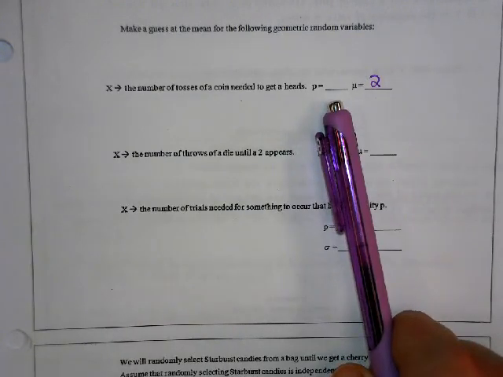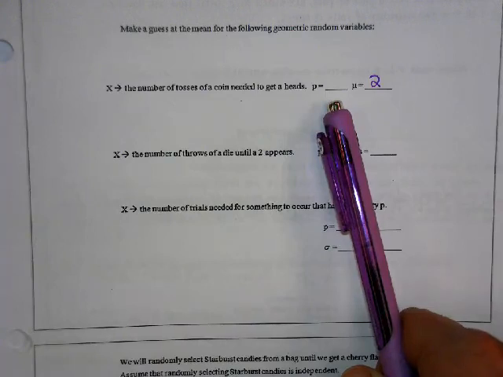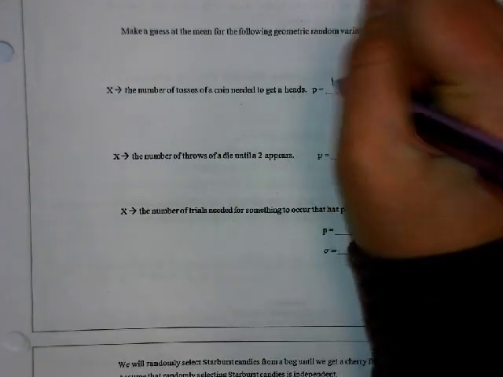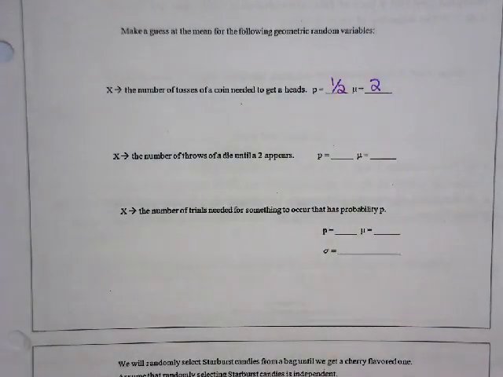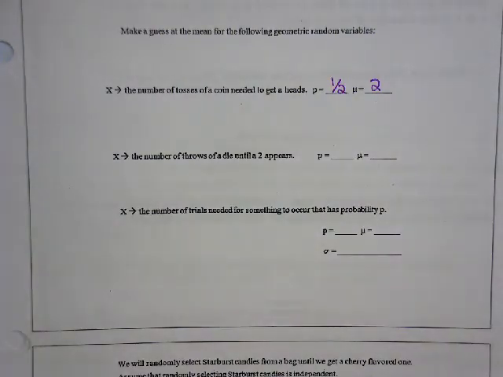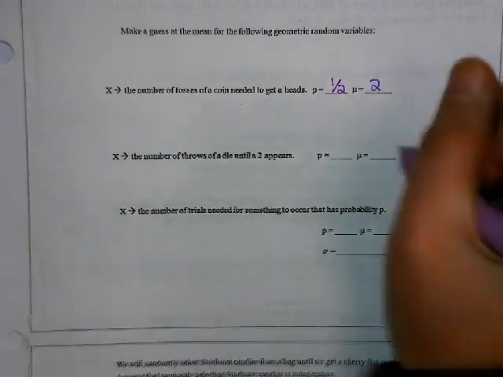All right, we're going to throw a die until we get a 2. How many times do we have to throw a die until we get a 2? 6. Why? Because there are 6 sides of the die.